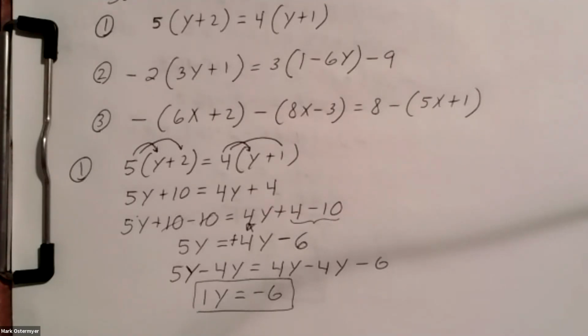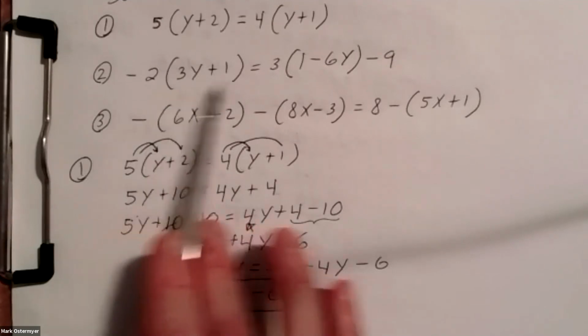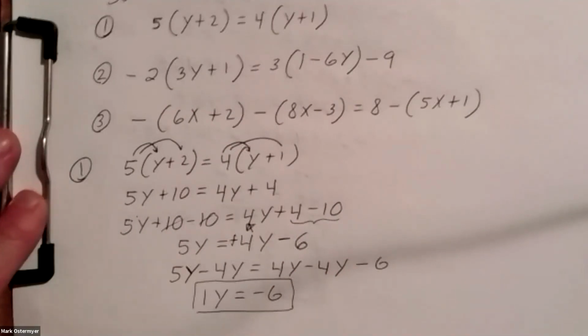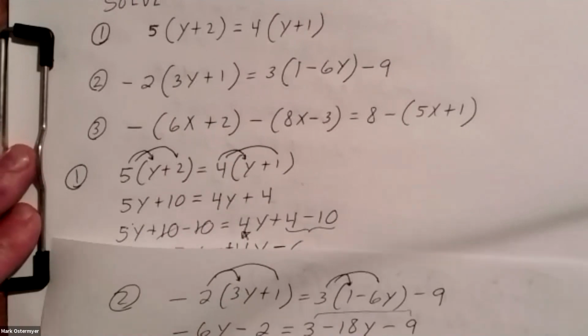Number 2, anybody get a solution for number 2? This equation right here. 2/3. Okay, you got 2/3. I got -1/3. All right, 2/3, -1/3. Anybody else get anything different? All right, so I'm hearing 2/3. I'm hearing -1/3. Let's see if we can begin to address this equation.